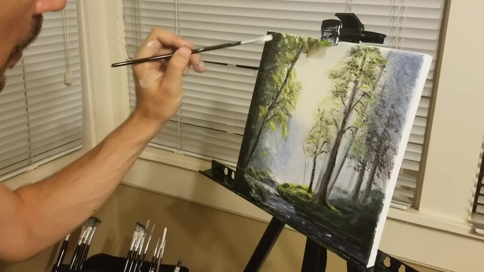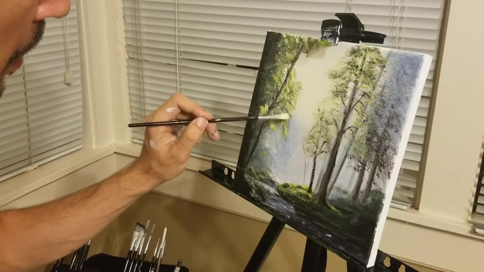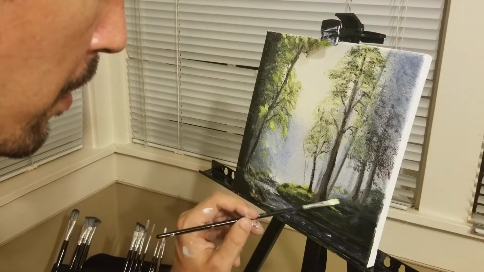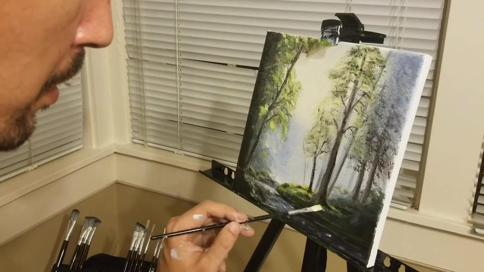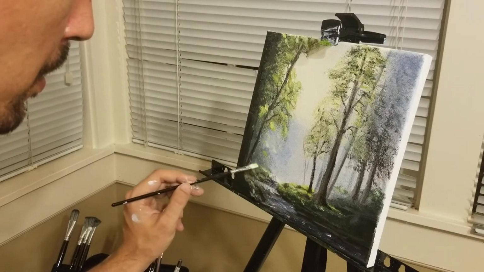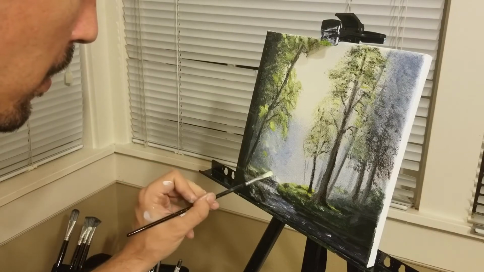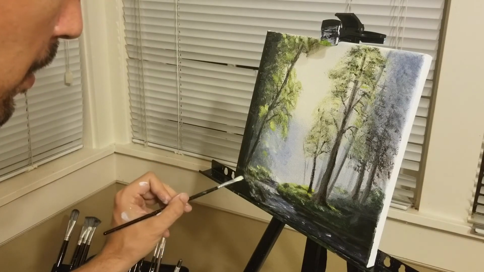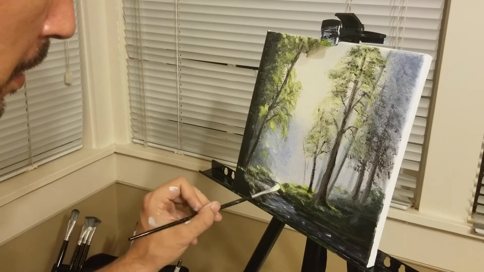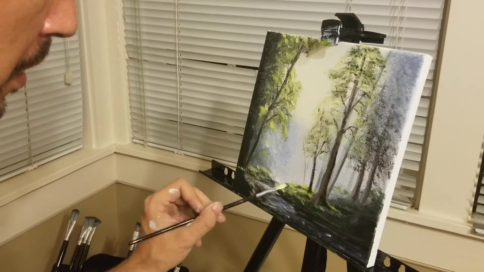Now we're finishing with the brightest highlights we're going to use. Notice that the paint on my brush is almost white green. It really brings the brightest spots that I want to highlight, where the sun reaches the brightest spots.